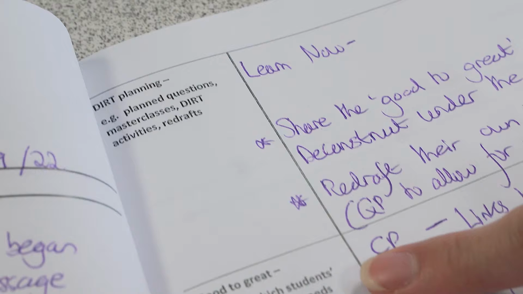This is effectively noting how the teacher is going to highly tailor their next lesson, using the data they've collected from reviewing the students' work. This is a really important section of the Messy Mark book.